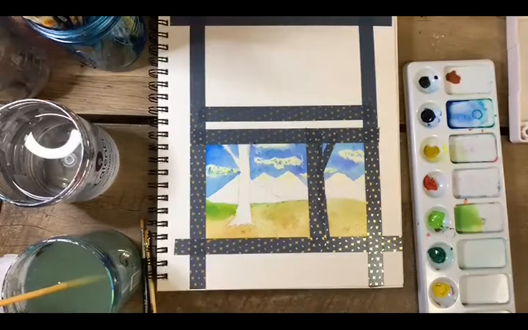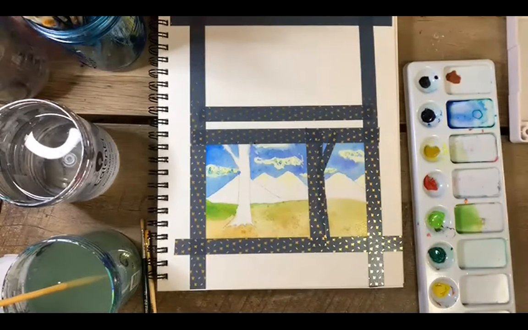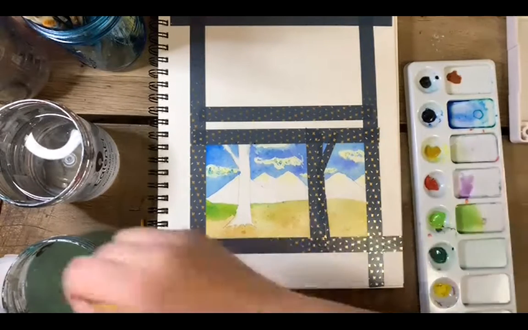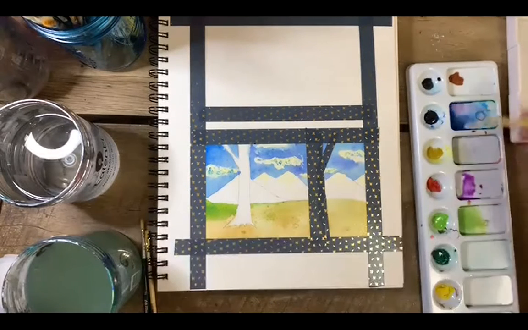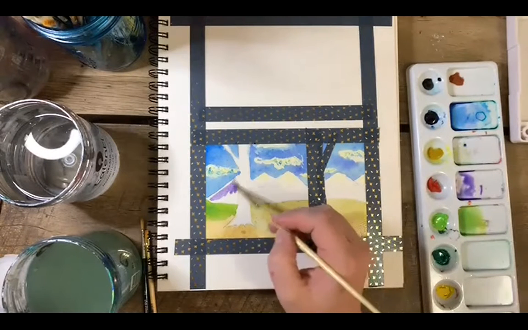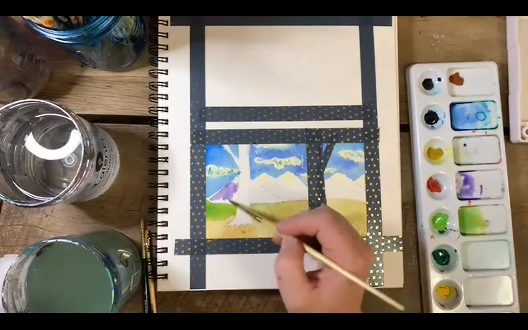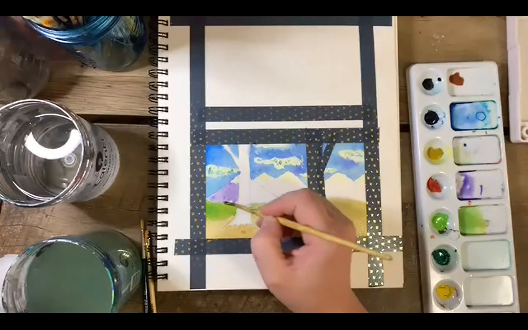I think I'm going to go maybe some purpley blue mountains. I don't want to go the same blue as my sky totally, but as they start to fade back, they'll appear a little bit more blue. So I'm going to, let's see, got a violet, and then I want to bring a little bit of blue. Maybe start with that. Yeah, that looks nice. And I can fill that in.